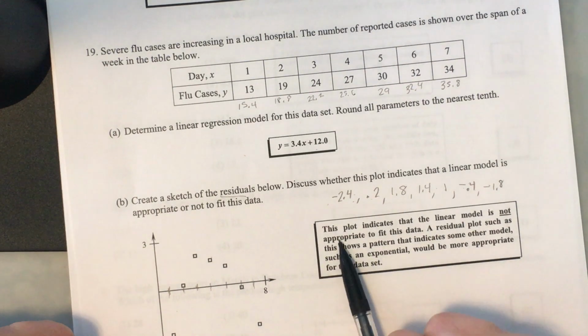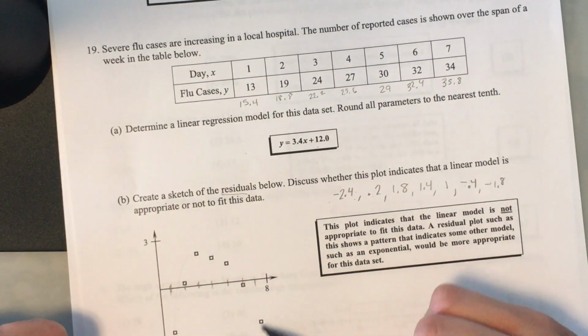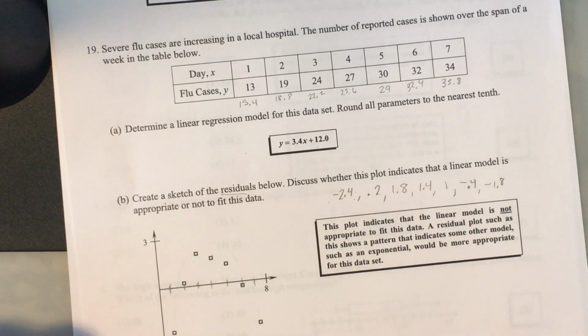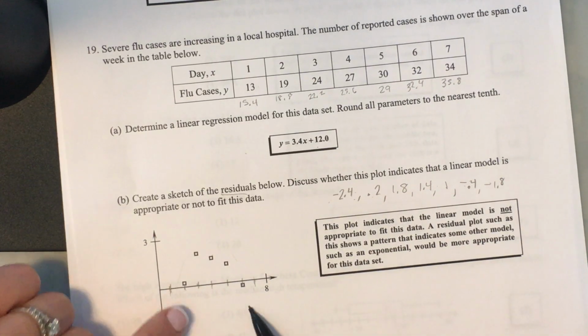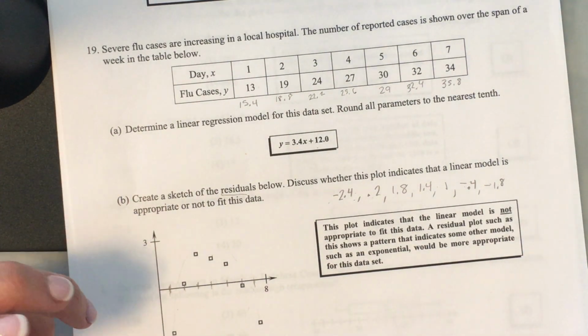All right, so this plot indicates that a linear model is not an appropriate fit. Again, there's a pattern here. A residual plot such as this shows a pattern, so it indicates that some other model, maybe an exponential, would be more appropriate for this data set.